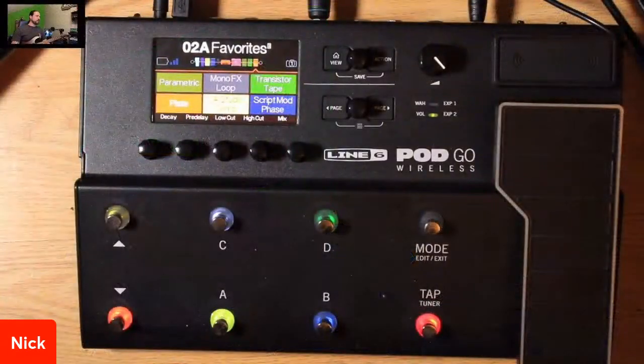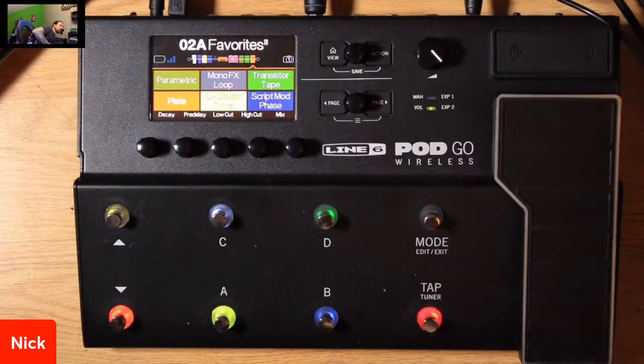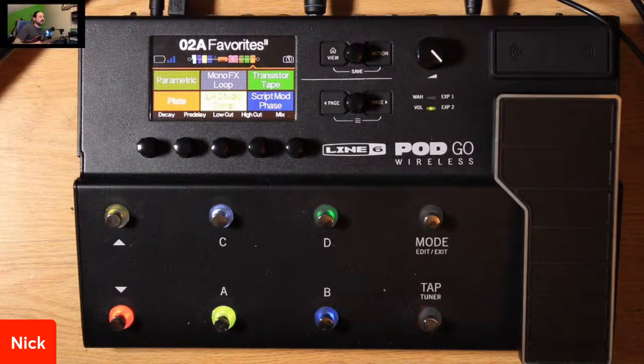So today we are going to be checking out PodGo. We've been talking about Helix a whole bunch, especially with the new 3.5 update, which has all the new cool cabs and such. But I thought it'd be cool to talk about PodGo. Not sure if any of the other product specialists have brought up anything with PodGo recently.